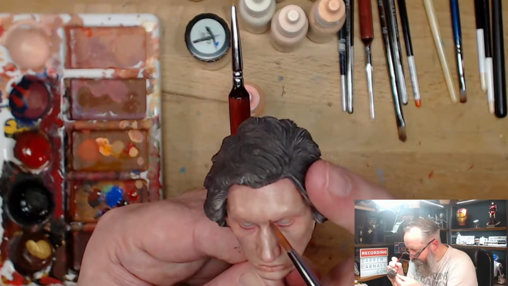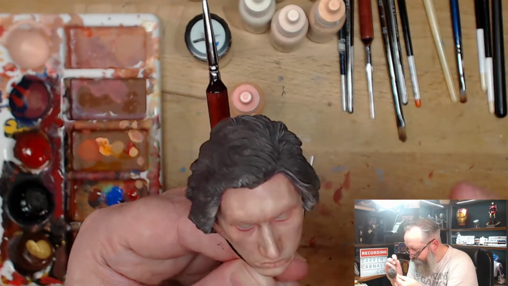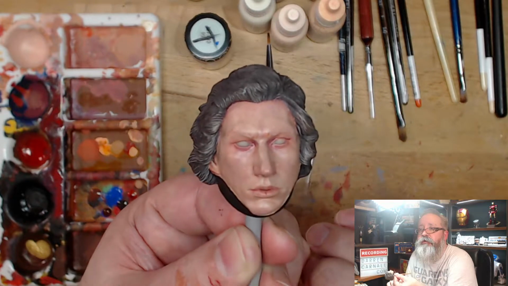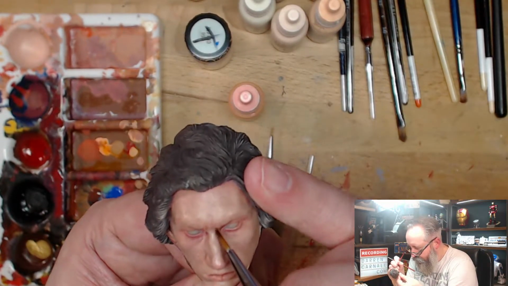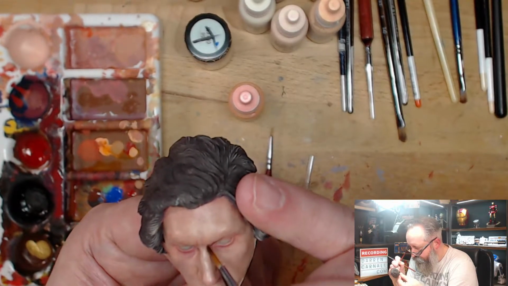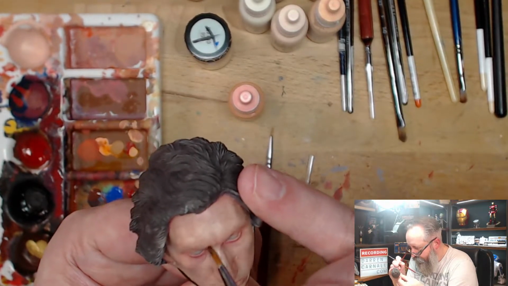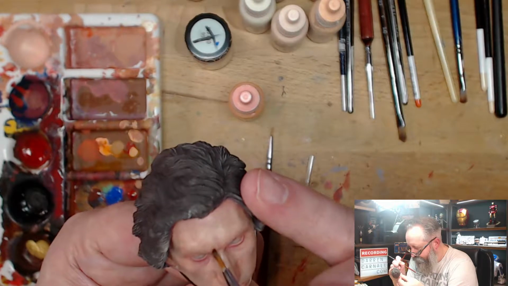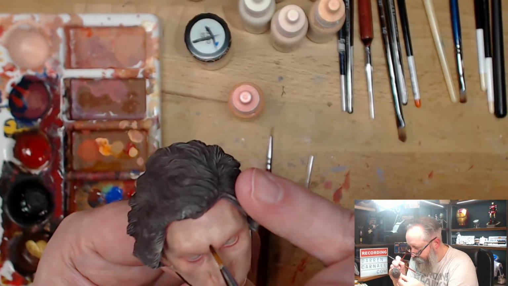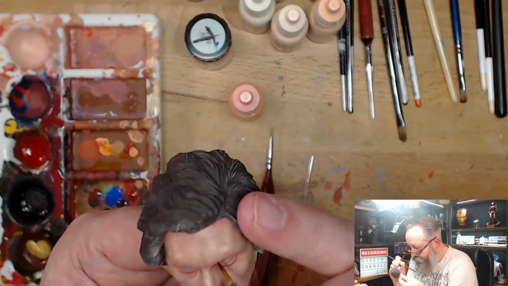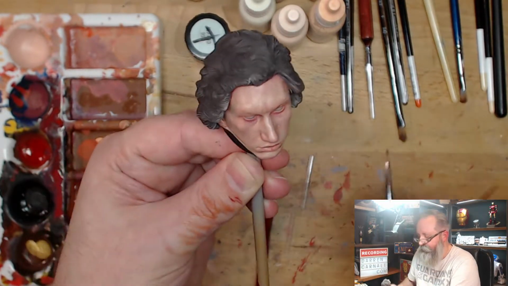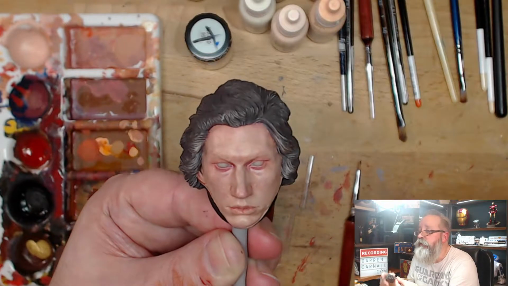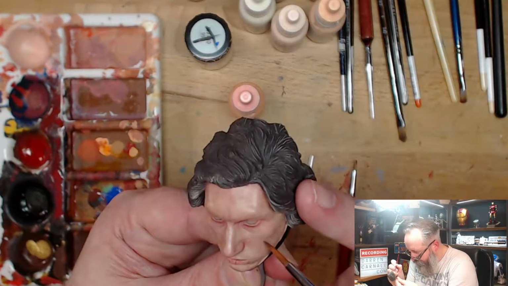Let's get some under here. So see that where I just put that? Dab that around, spread it around. And it's really starting to build up now.